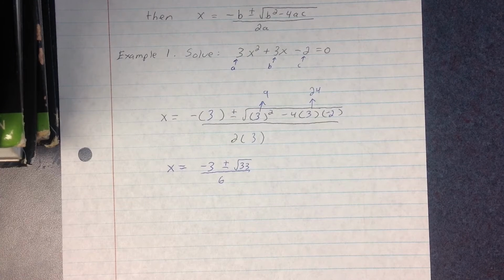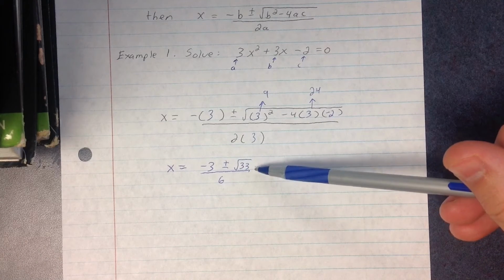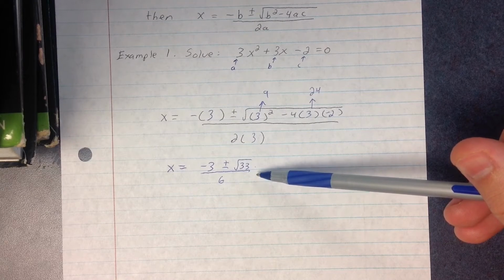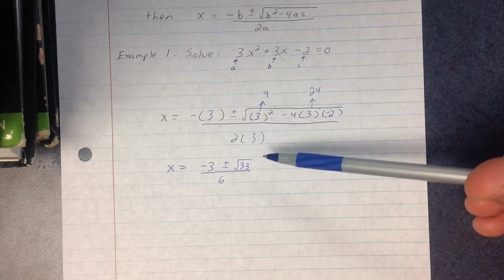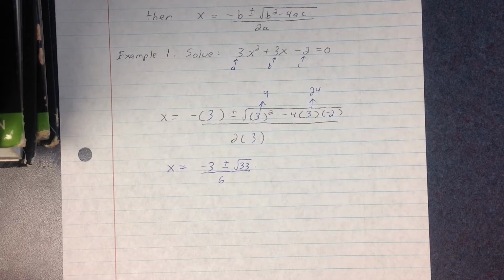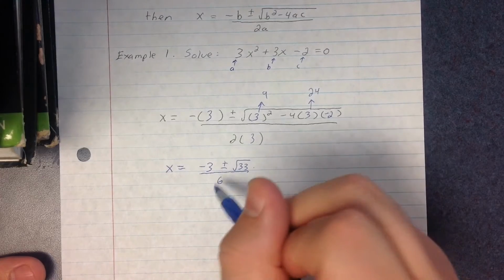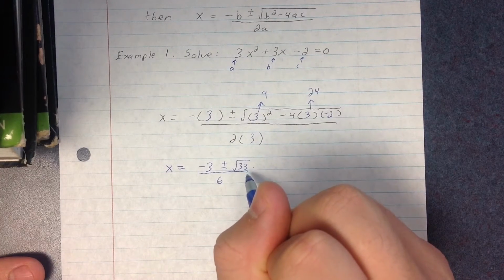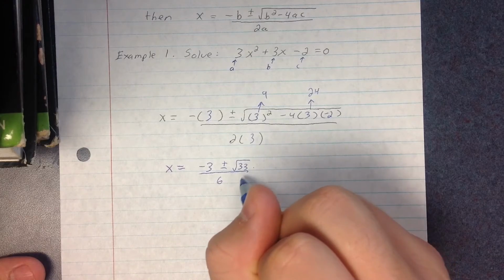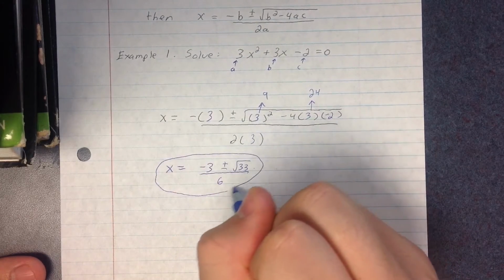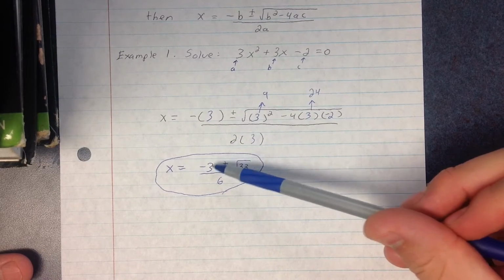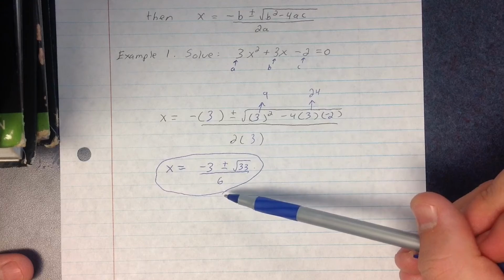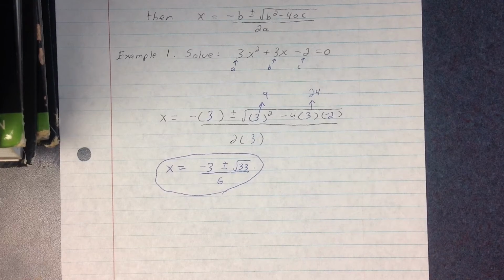Now one of two things is going to happen. This square root will either be something that we can simplify or know the square root of, or something that can't be simplified. So in other words, there's not a perfect square that goes into 33. If there's not a perfect square that goes into that, and I'll do one that has one in a second, then we would just leave this as our answer. So again, that means we technically have two answers, one at negative 3 plus the square root of 33 over 6, and the other at negative 3 minus the square root of 33 over 6.